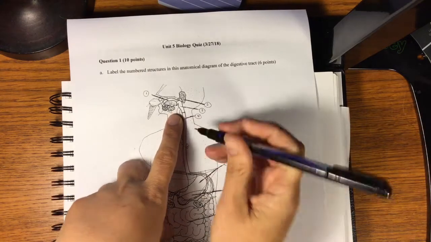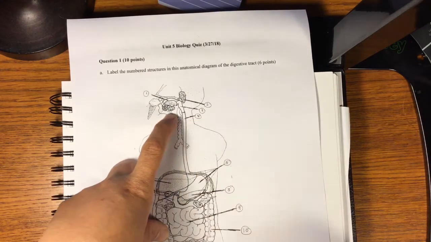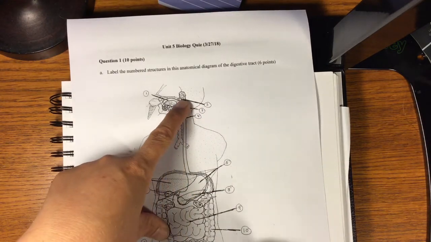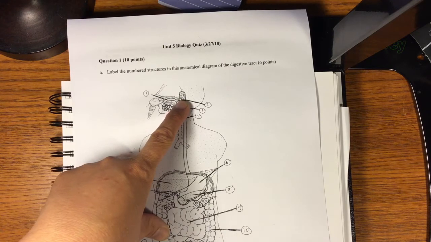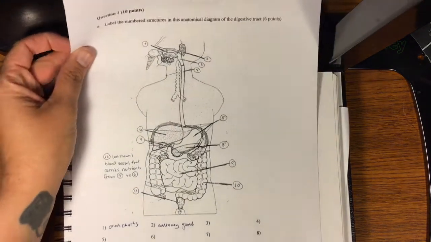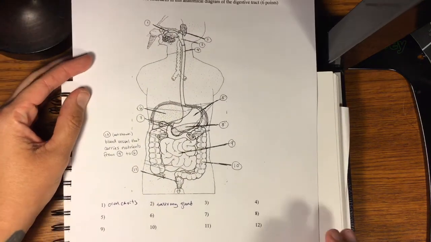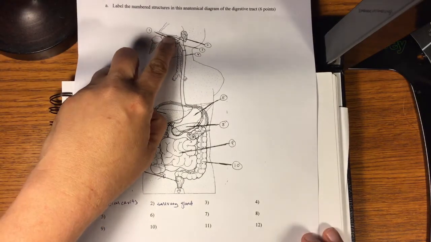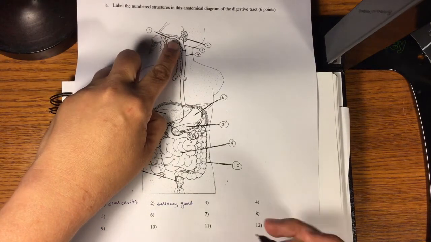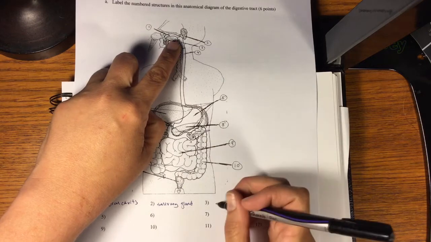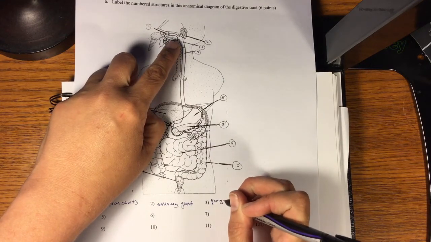There's actually some people who said, well, wait, I thought these are the salivary glands. There's actually three, but we are pointing specifically to this one. So this is the salivary gland, which produces salivary amylase. Okay, number three is the shared space between the digestive and breathing or respiratory systems. So that is the pharynx.